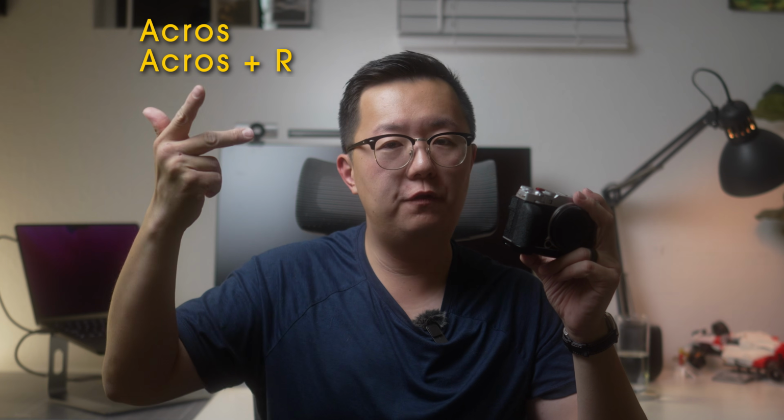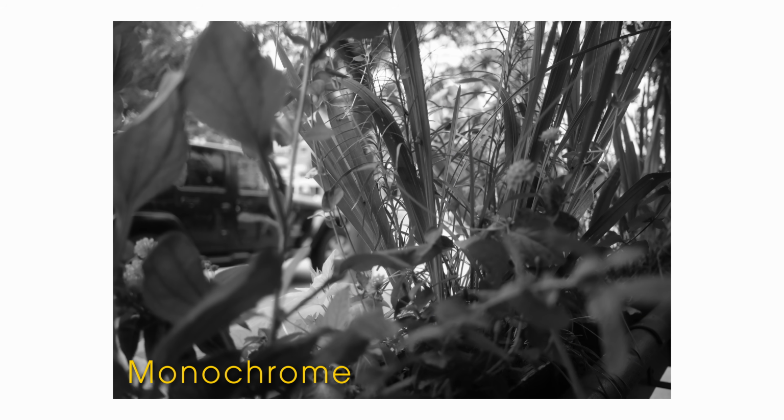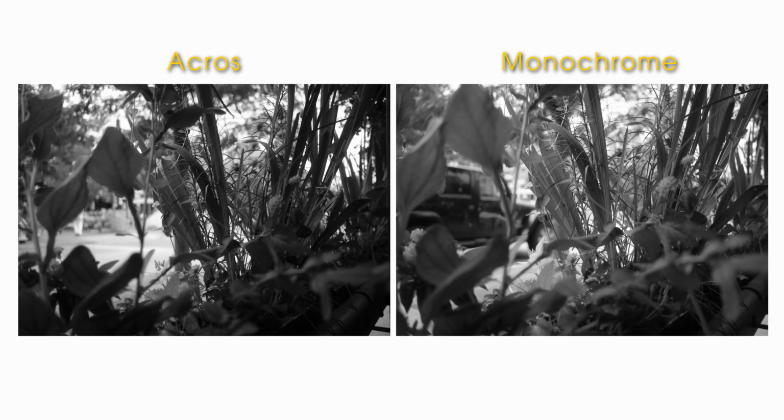So technically with Acros, you have 4 profiles: Acros base with a red filter, green filter, or yellow filter. And the same applies with the standard monochrome profile. It's very similar to Acros with just a little bit less contrast to start with. The same 3 filters apply as well.